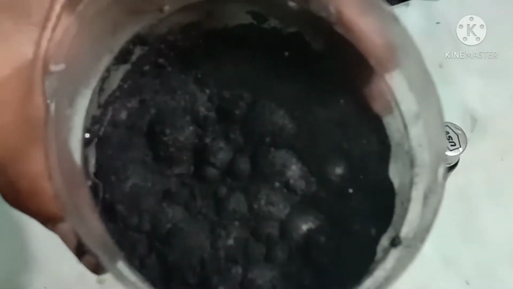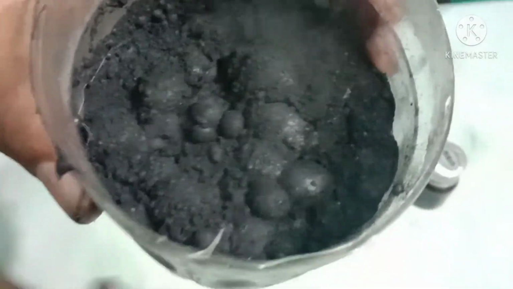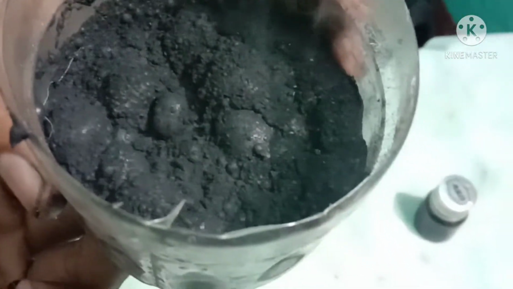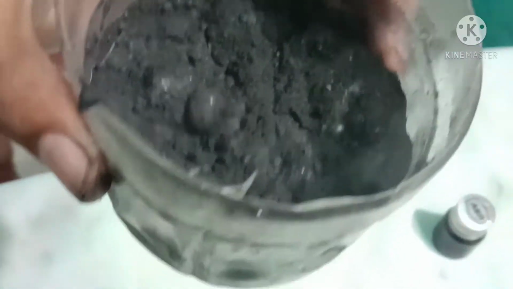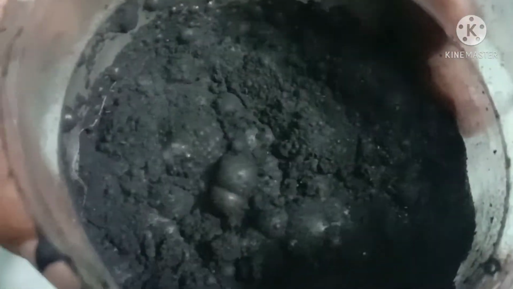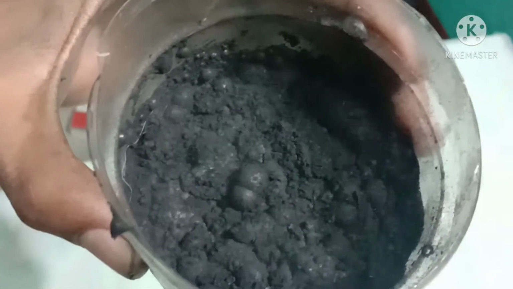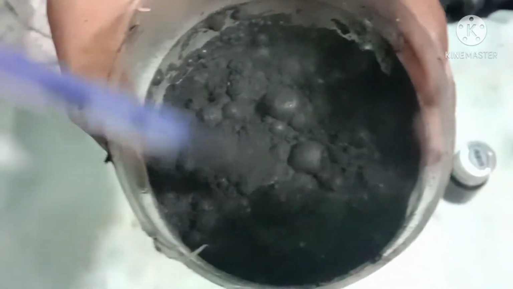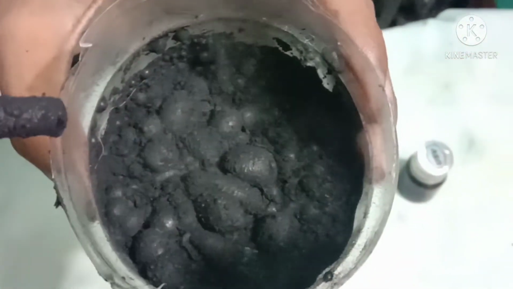And the smoke, and it is an exothermic reaction. And the jar is getting hot, and smoke is coming out. It's very hot. You can see that bubbles are coming out, and the jar is getting hot.